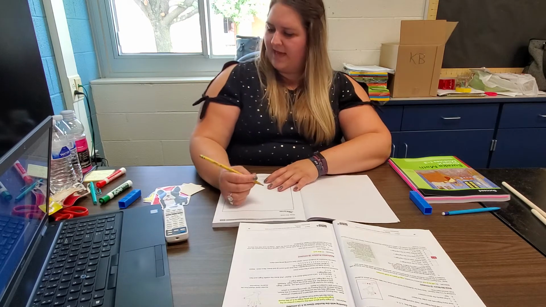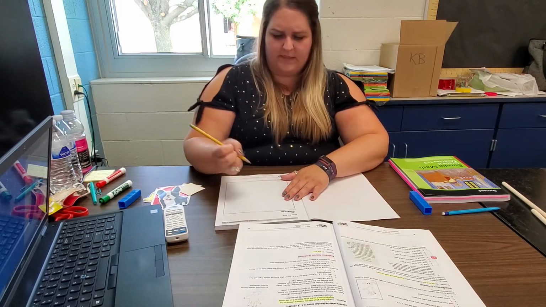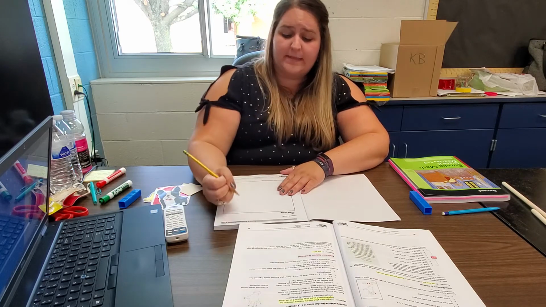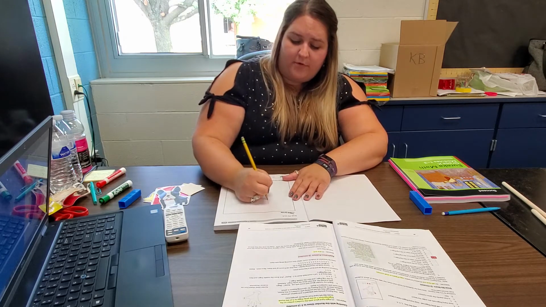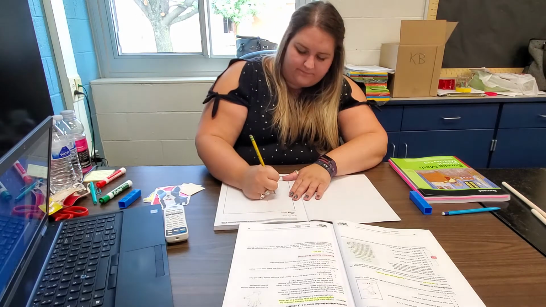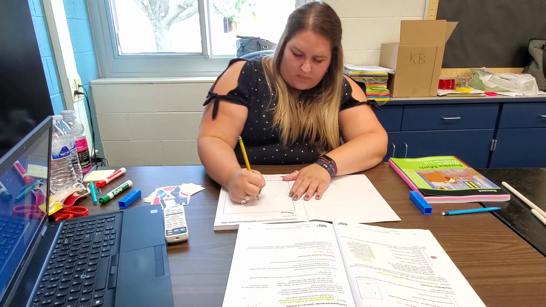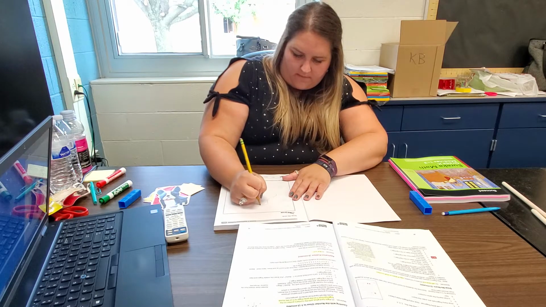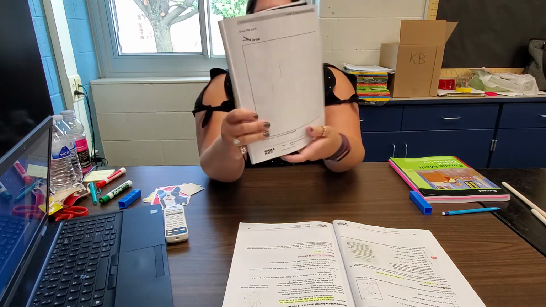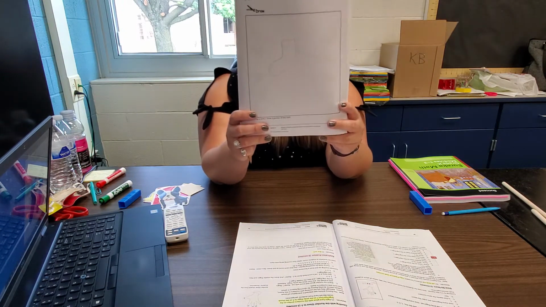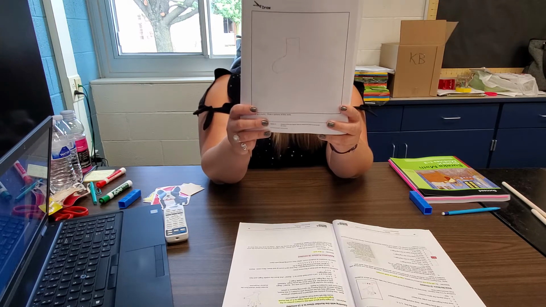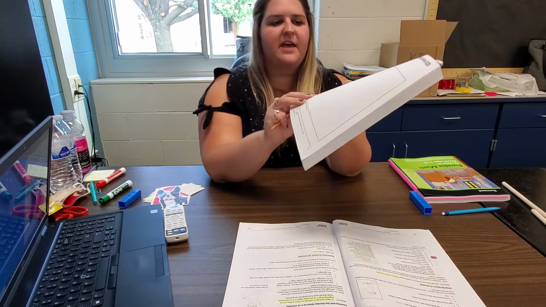So I know socks go on feet, and so I know the shape of feet. So I'm going to draw a sock with my pencil. Remember, we always use our pencil. So I'm going to draw a sock. Here is my sock. Now, is my sock perfect? No way. But did I try my best? Yes, I did. So that's all that matters.